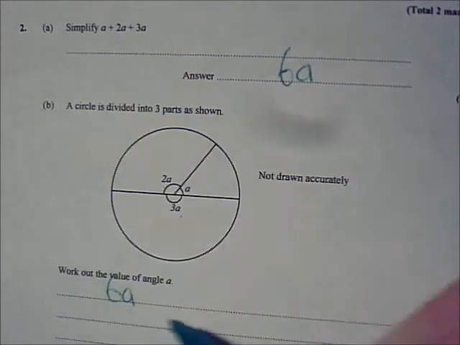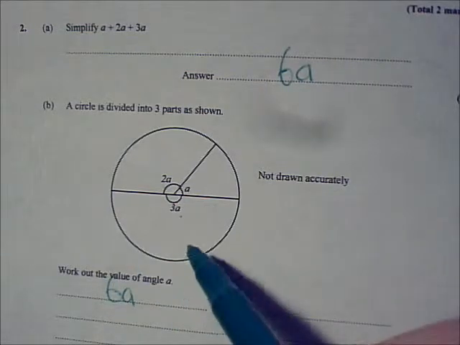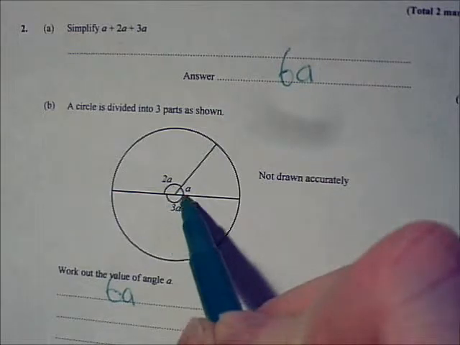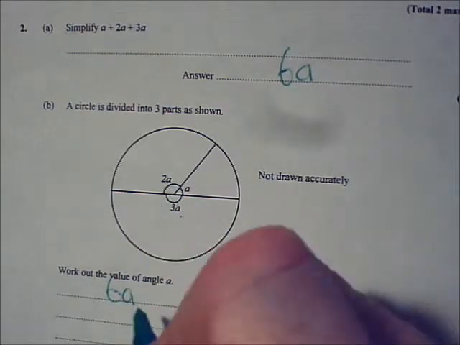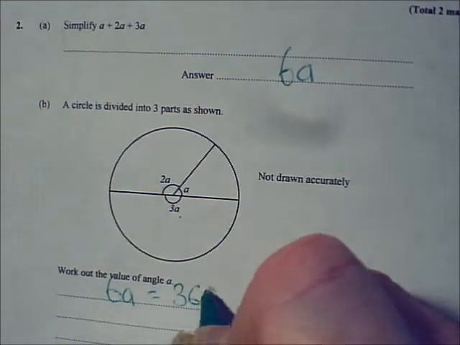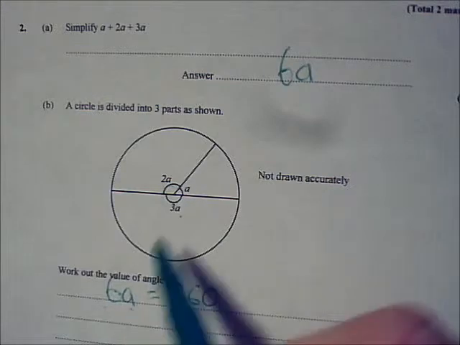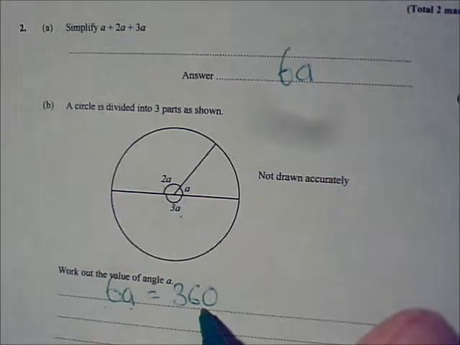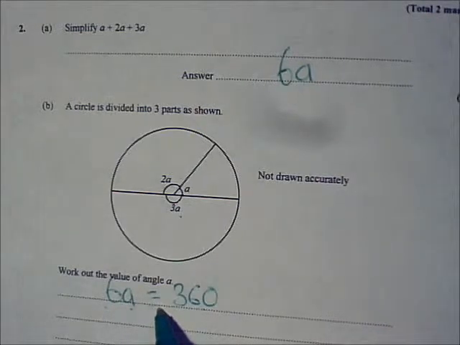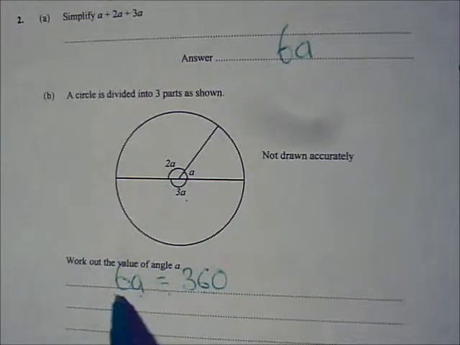Now there's no more information in this question, but we do know something else about this shape. All these angles in the middle of this circle are a full turn, so they add up to 360 degrees. So we've got 2 things. We've got 6a and we've got 360. Both of them equal the same thing. If you can find 2 things that are equal, you can write an equation, and once you can write an equation, you can work out what 1a is.